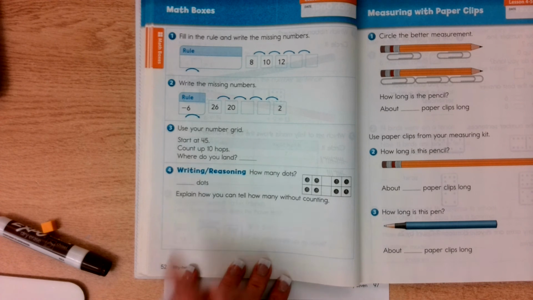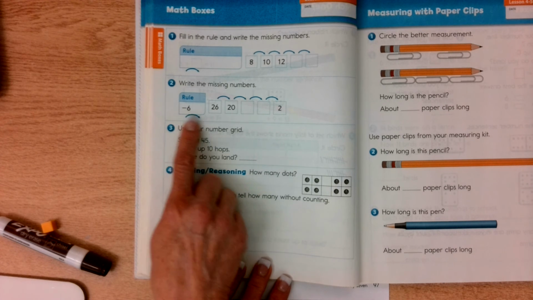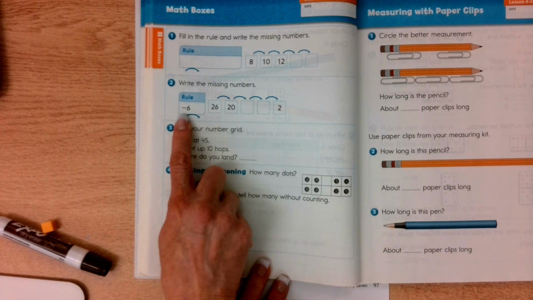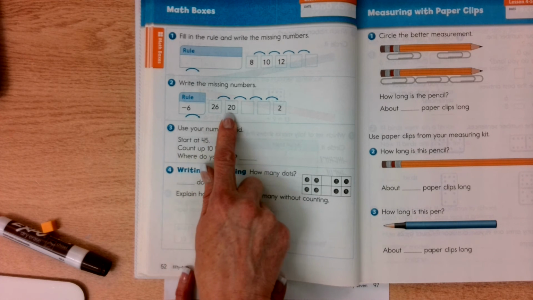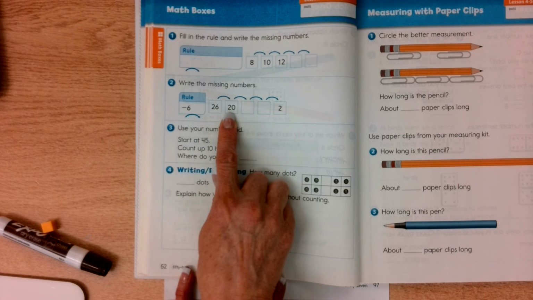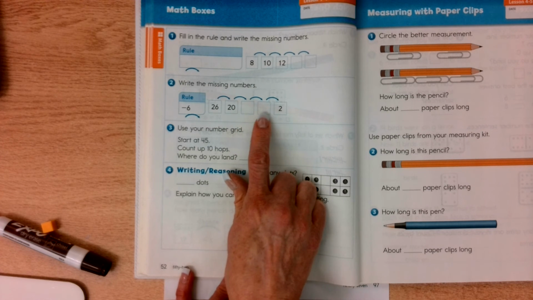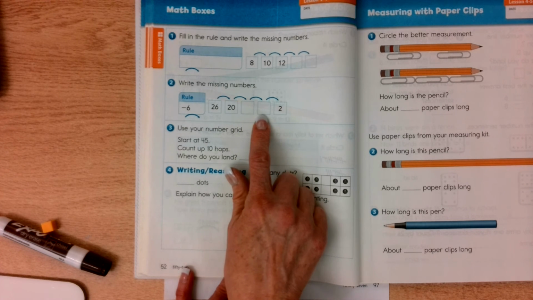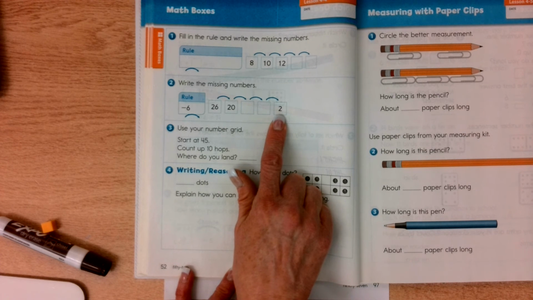Write the missing number. So they're telling you the rule this time. So it's -6. So your numbers are going to get smaller because you're taking 6 away. So if you're at 26 and you're going to take 6 away, you're going to end at 20. You're going to take 6 more away, what number do you end at? You're going to take 6 more away from this number, what number do you end at? You're going to take 6 more away from this number, you should end at 2. If you don't end at 2, you did something wrong and you need to try again.